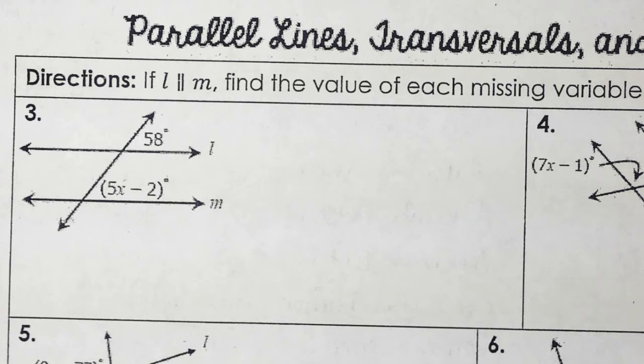Identify the relationship. Even on your practice and your homework, I want you to do the same way I'm doing these. We're going to identify the relationship first. If you don't identify your relationships on your homework, I'm going to mark your problems wrong, even if you set it up right and solve right. I want to know that you know the angle relationships. That's the most important part to me. Then after that, you can solve for x.